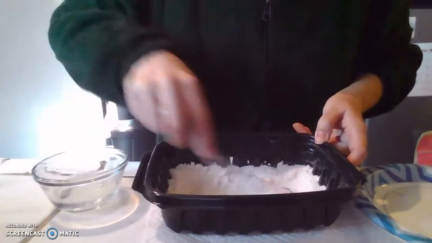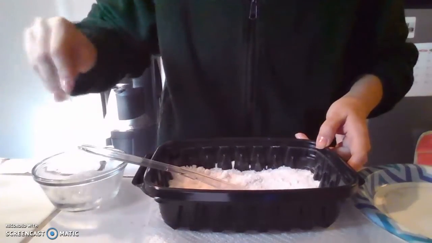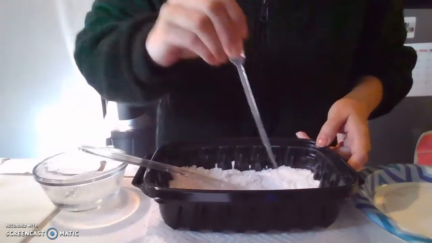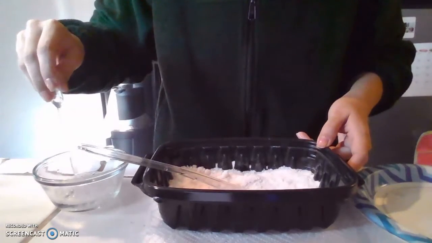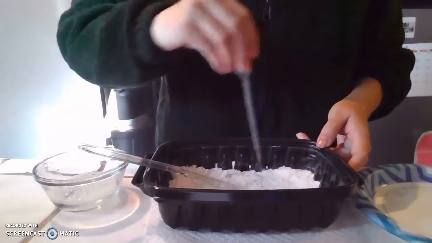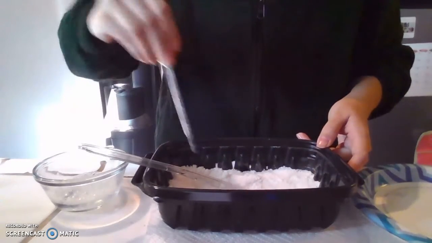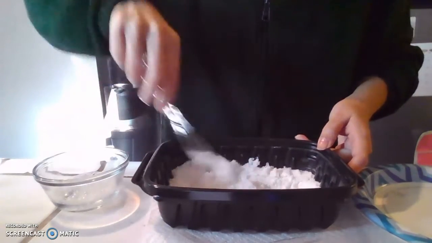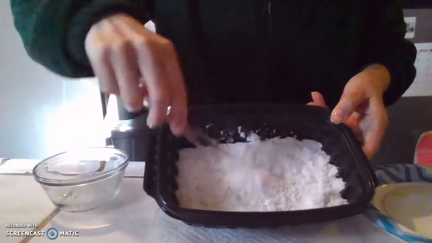Definitely going to need a little bit more water and soap. Mix it around. Making some more chunks still.